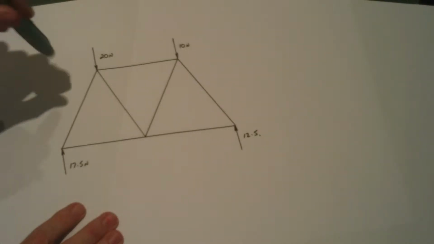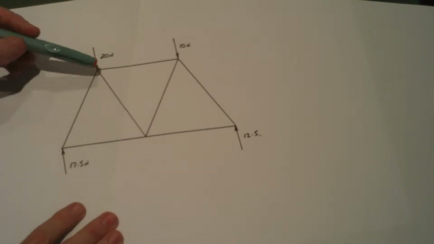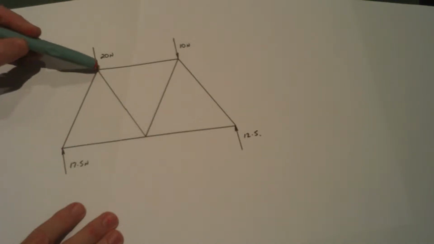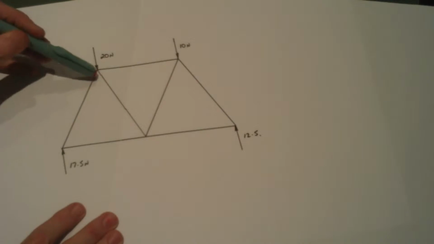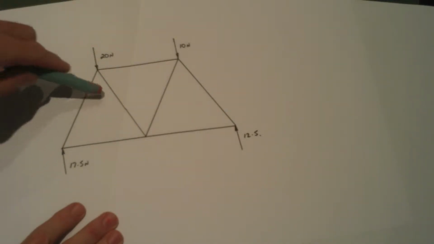But what I want to do first is clarify what we should have done earlier, which was to make sure we understand what we're talking about with each member. I mentioned in the previous video that a member is the piece of material connected between 2 joints. So these are joints, and this is the member between them. But we really need to identify them a bit better than just calling it a member.